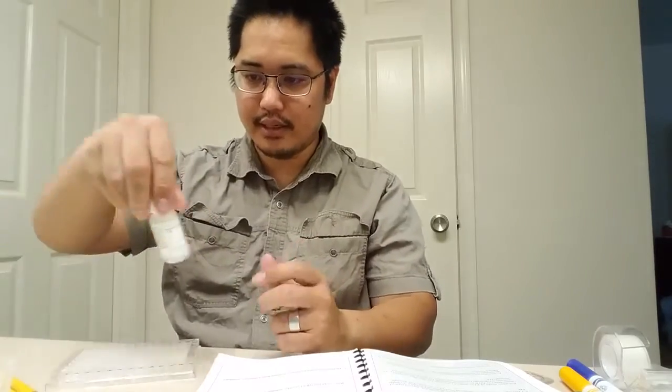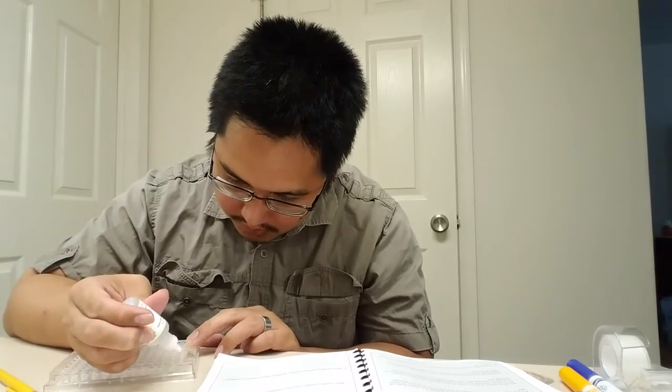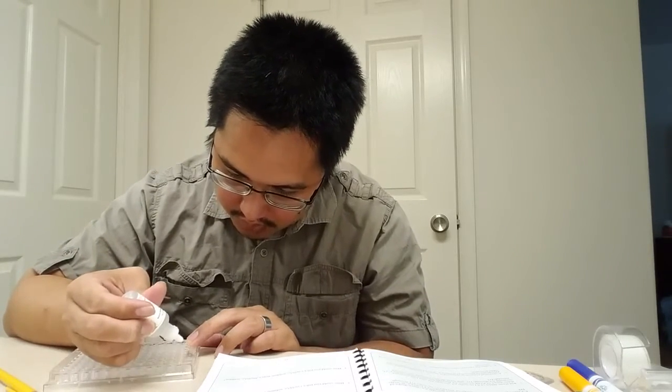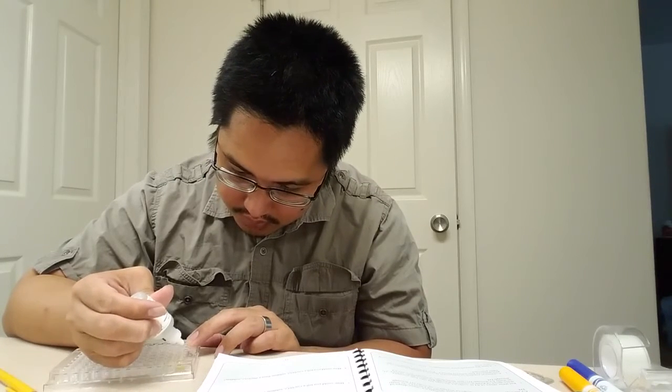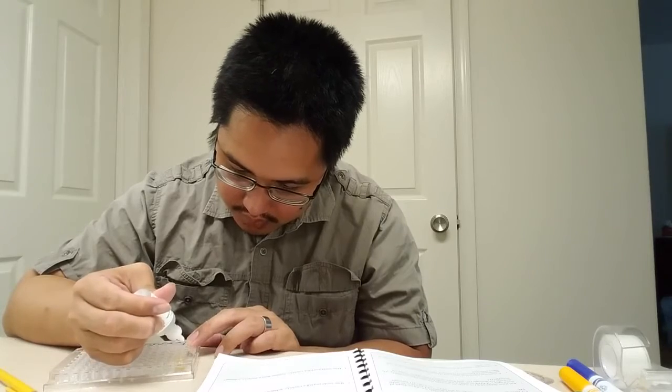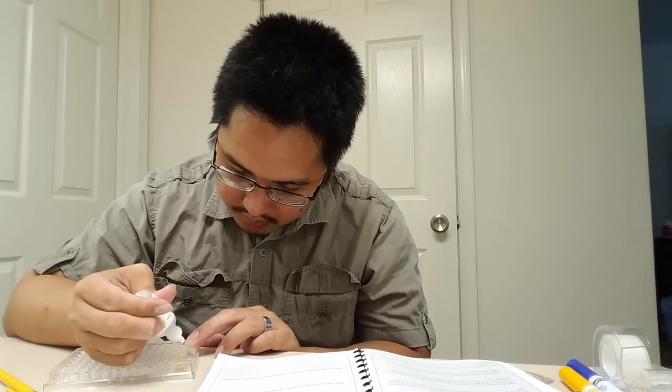All right. Now what we want to do is go vertical. In the first column, we're going to put potassium iodide. That is this clear solution. I'm going to put 3 drops in each. So A1, 1, 2, 3. B1 is 1, 2, 3. C1 is 1, 2, 3. And D1 is 1, 2, and 3.